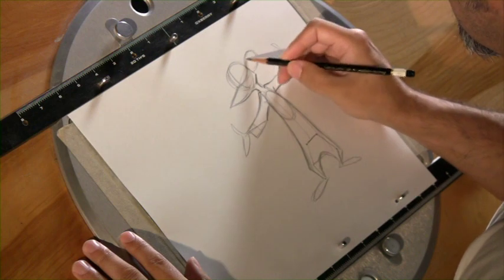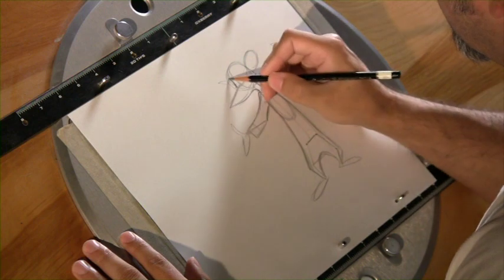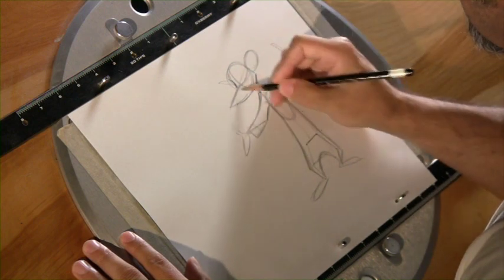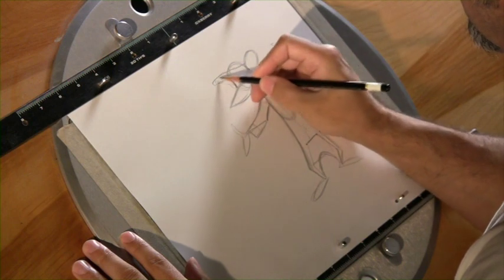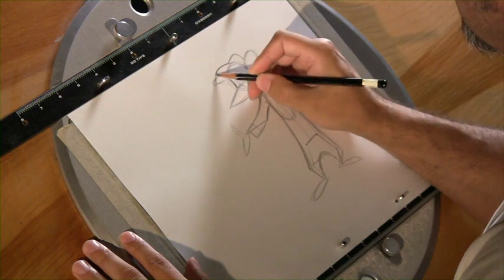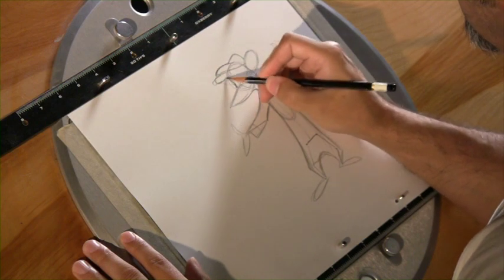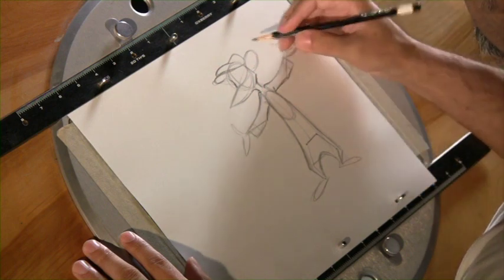His ears will go on from here. I'll carve into the circle, or the cranium. I'll find placement of the hat. Now, this is one of those old-fashioned hats that the newspaper boys from the 20s and 30s would be wearing.